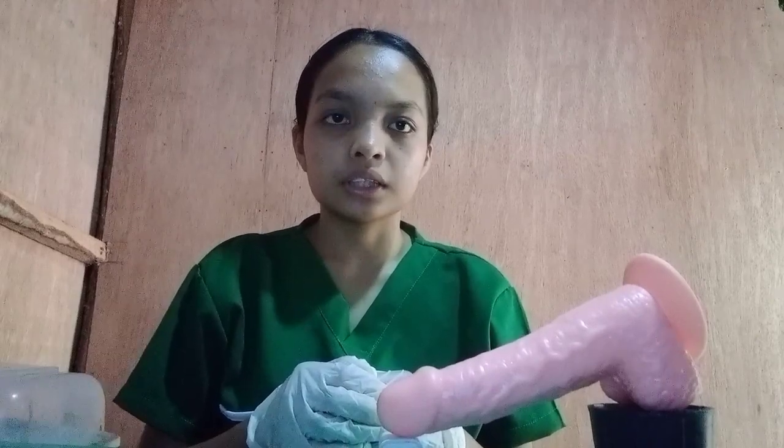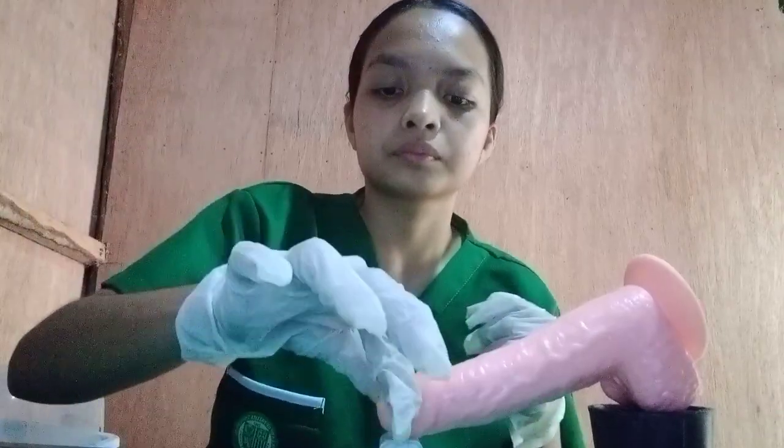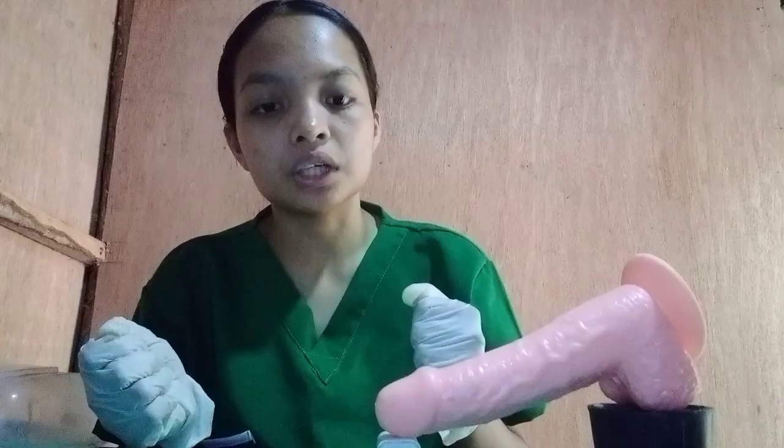The next is to inspect the glans for its size, shape, lesions, or redness. I observe that the glans' size and shape varies and it appears to be rounded, broad, and even pointed. The surface of the glans is smooth and free from ulcers or lesions. Next is to palpate for urethral discharge by gently squeezing the glans using my index finger and thumb. So as I palpate, I do not see any discharge.